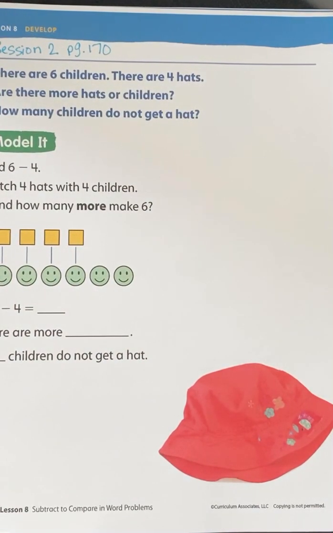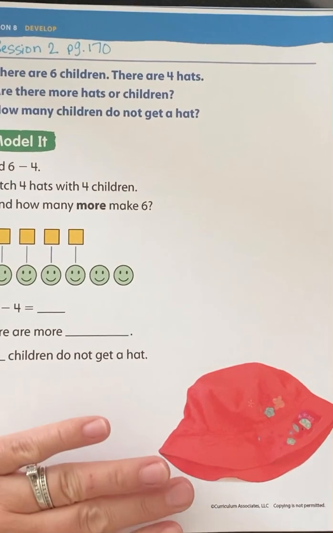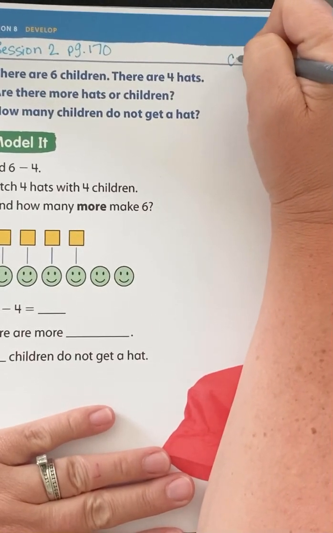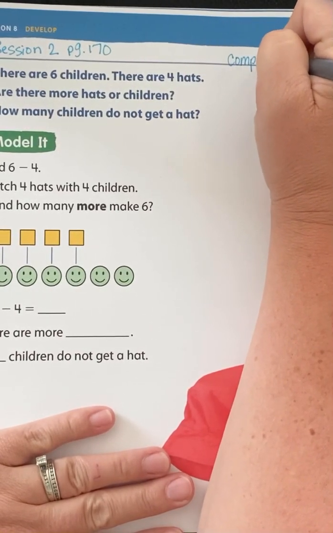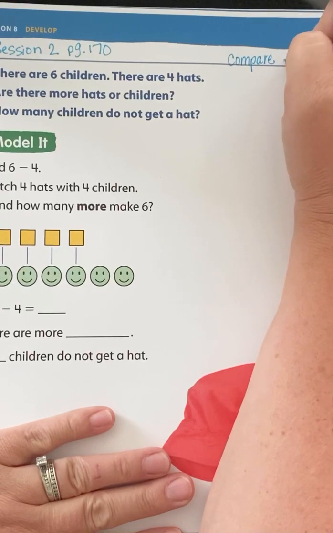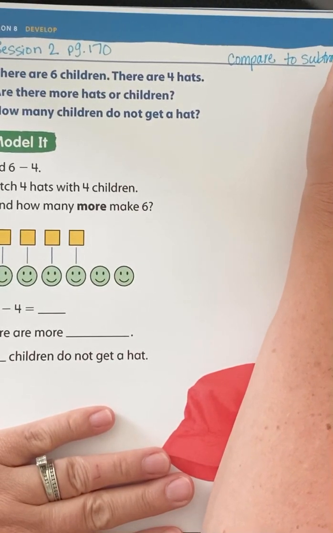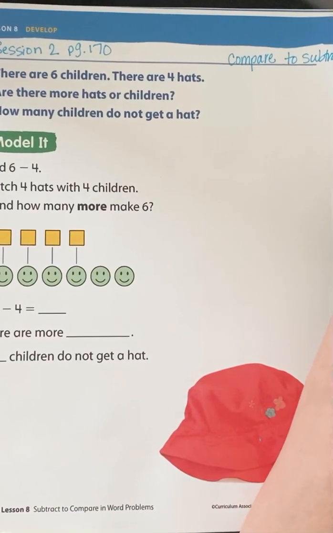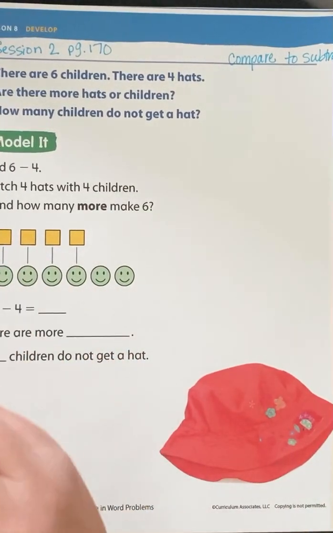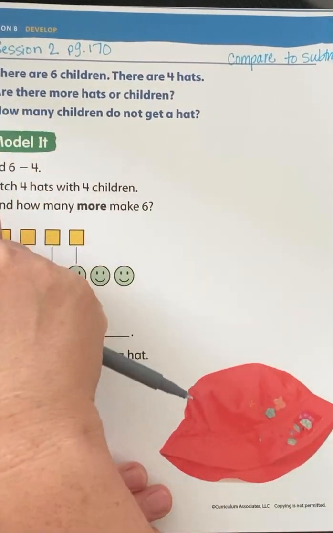Lesson 8, Session 2, page 170. In this lesson, we are learning how to compare two objects to subtract. Whenever I write anything on my paper, I want you to write on your paper, okay? Here we go. We're going to follow along and we're going to read together.